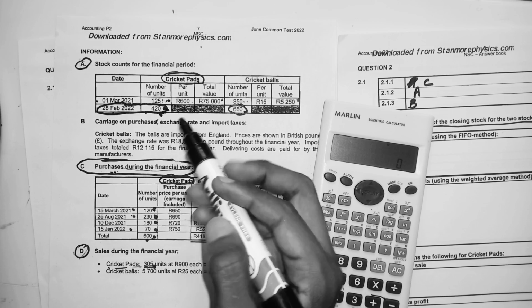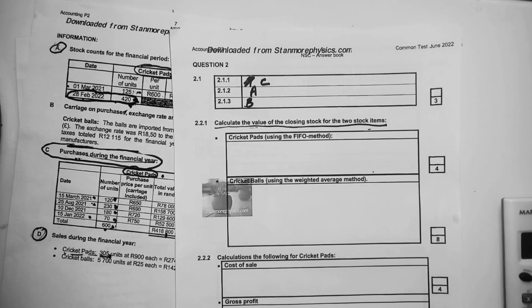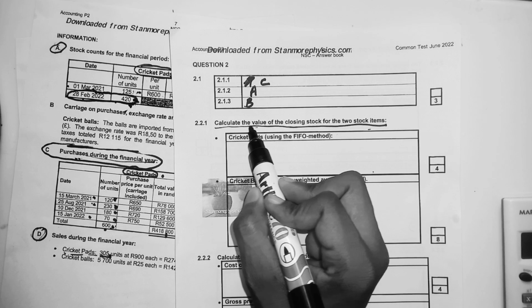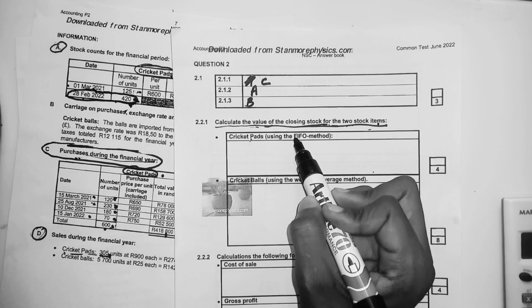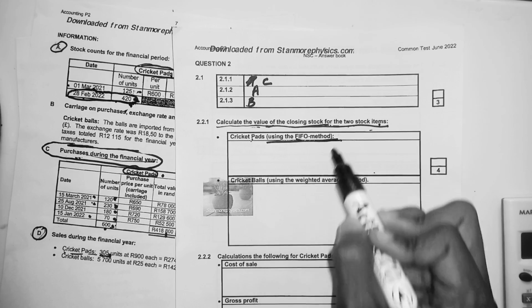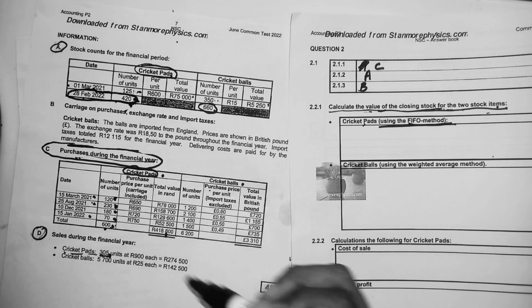Just like that. Now, what does the question say we do here? The question says, calculate the value of the closing stock for the two stock items, cricket pads using the FIFO method. On cricket pads, we will start with that one. We want the value of the closing stock. How much is our closing stock?